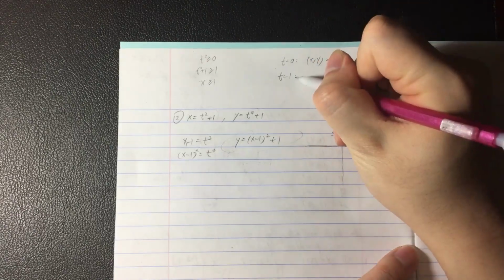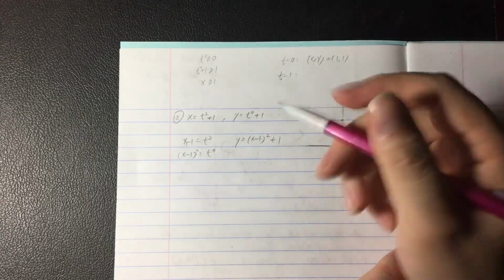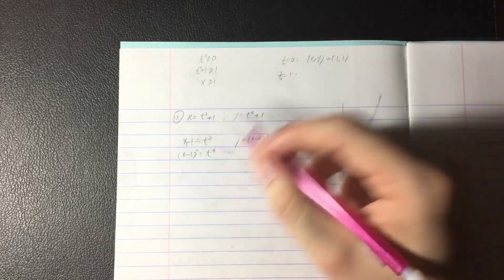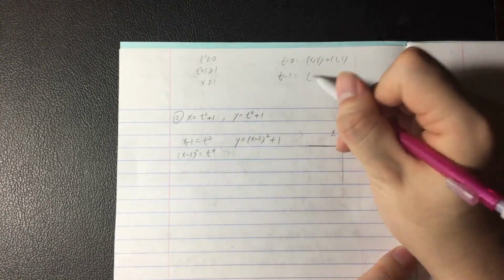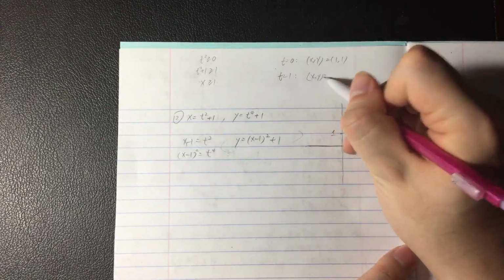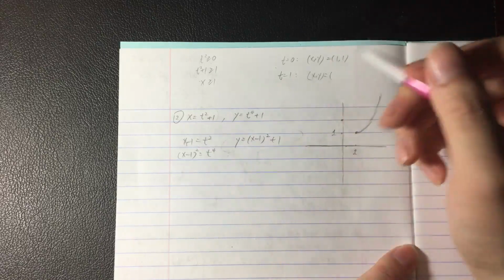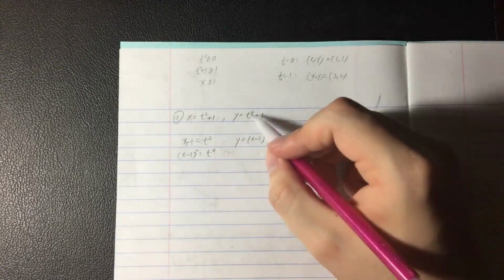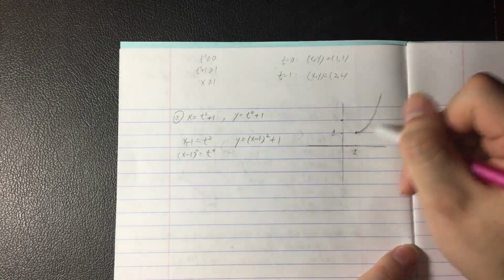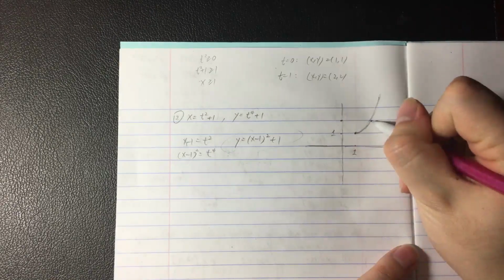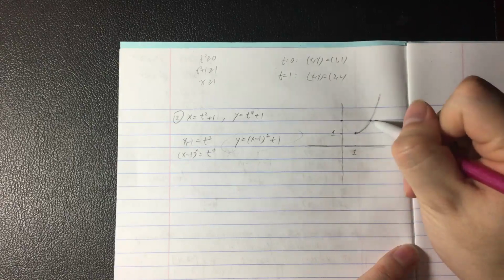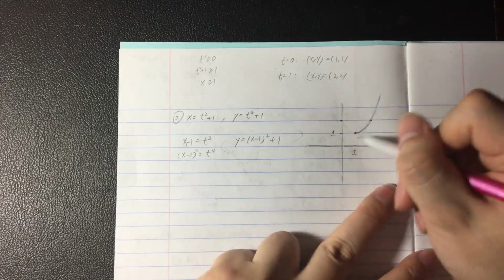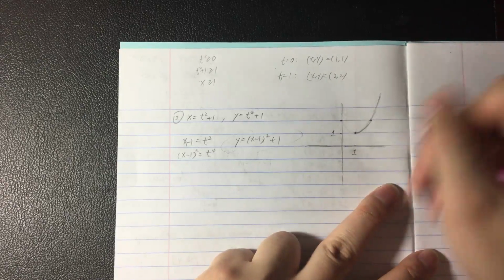How about when t is 1? When t is 1, we have 2, 2. 1 squared plus 1 is 2. 1 to the power 4 plus 1 is also 2. So when t is 1, we are here. It looks like we are going this direction up.